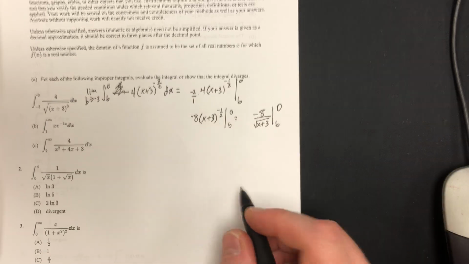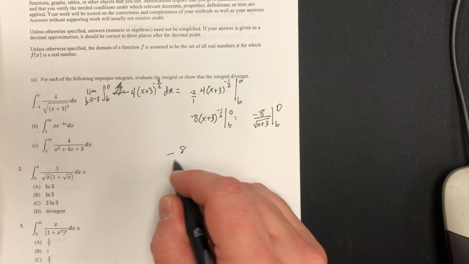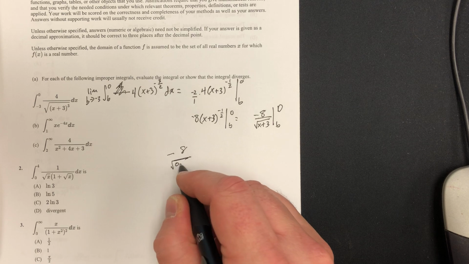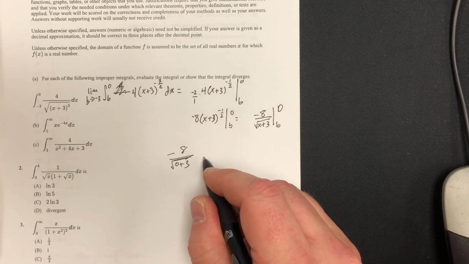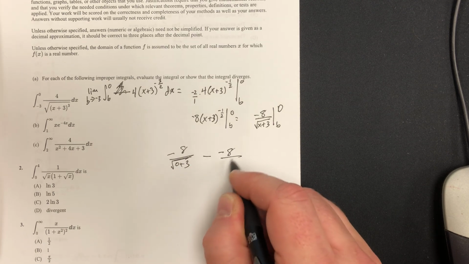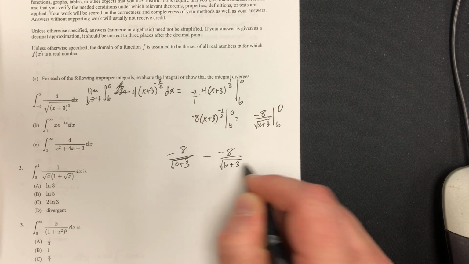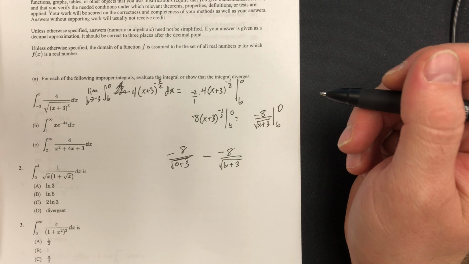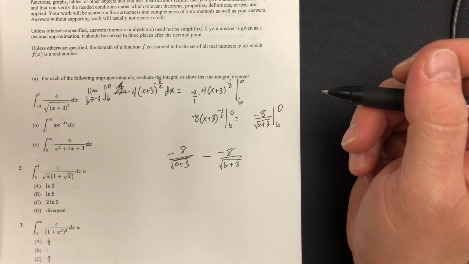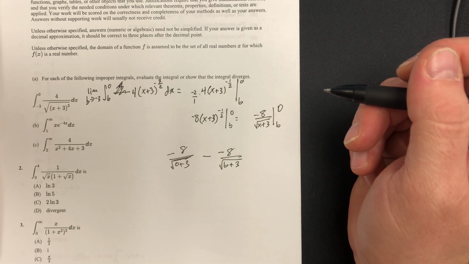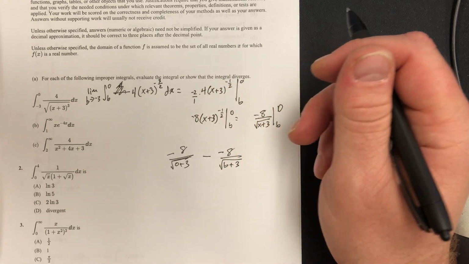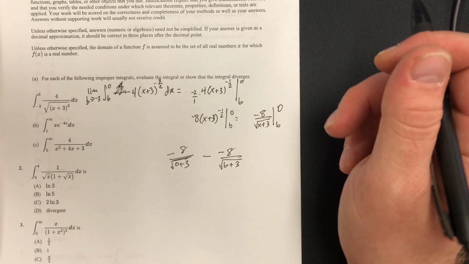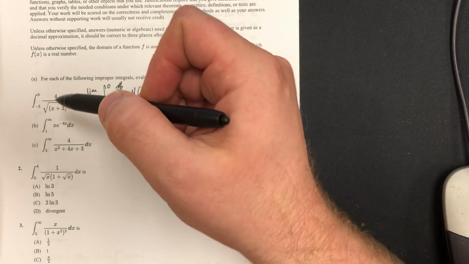So when I plug stuff in, I get -8 over square root of 0 plus 3 minus -8 over square root of b plus 3. Oh wait, I made a dumb mistake.